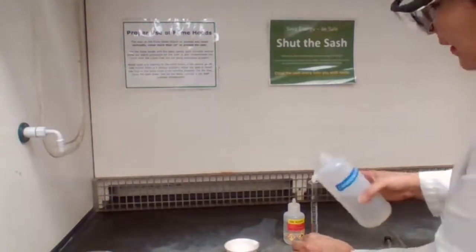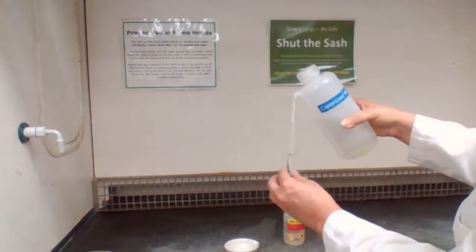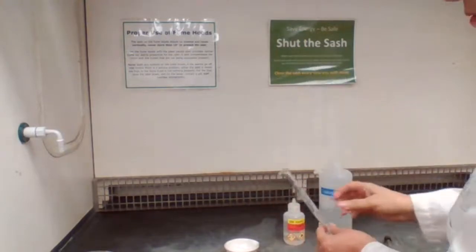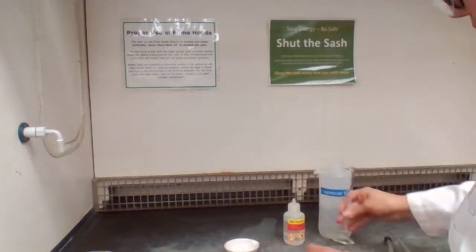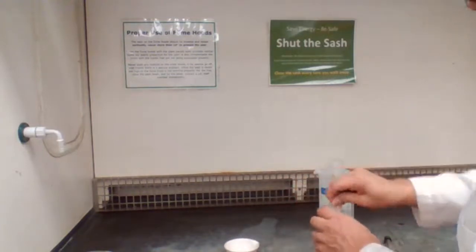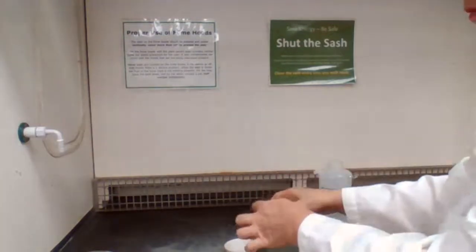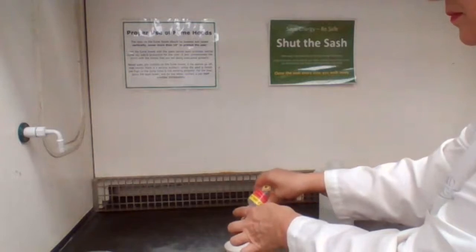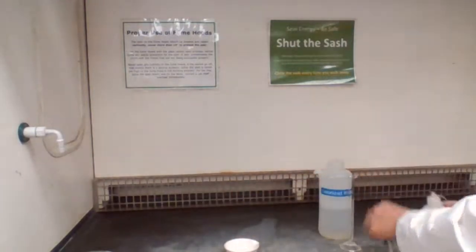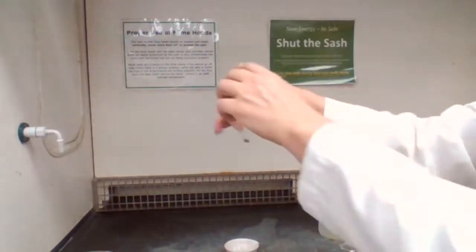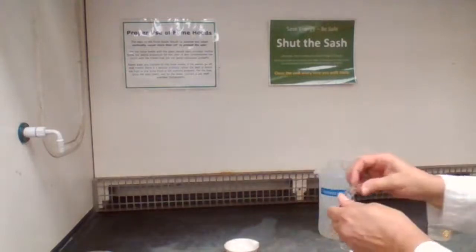We add 5 milliliters of deionized water, and three drops of 6 molar acetic acid, following the procedure. And I add the iodine to the evaporating dish.